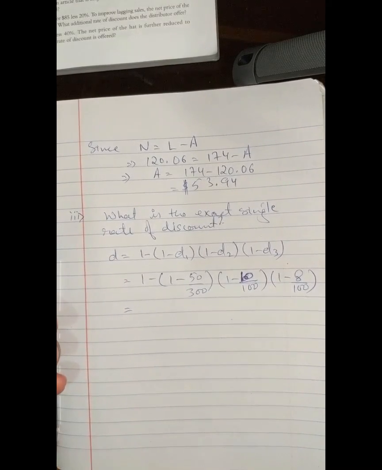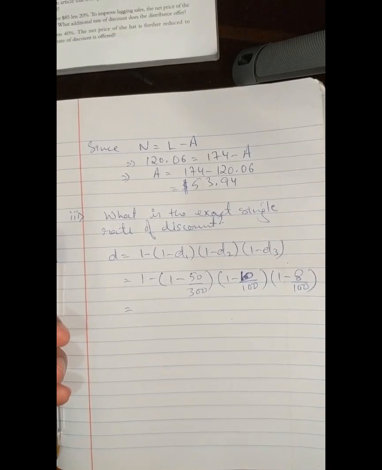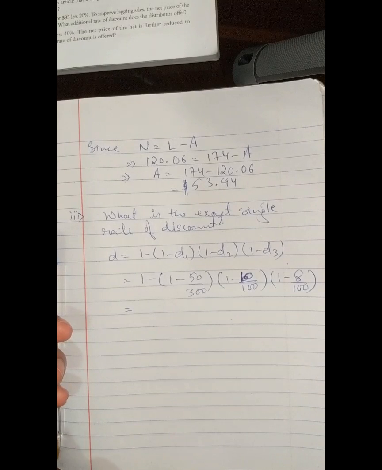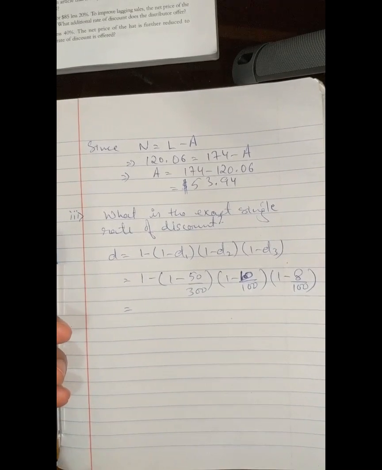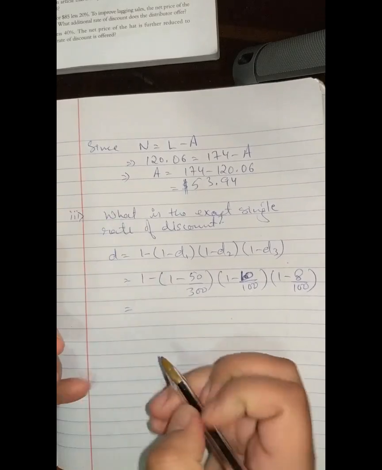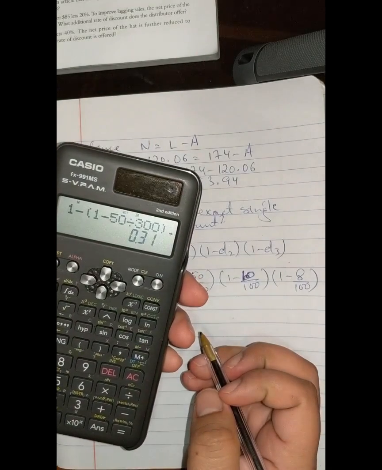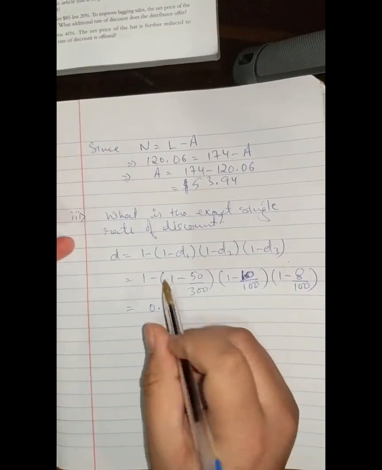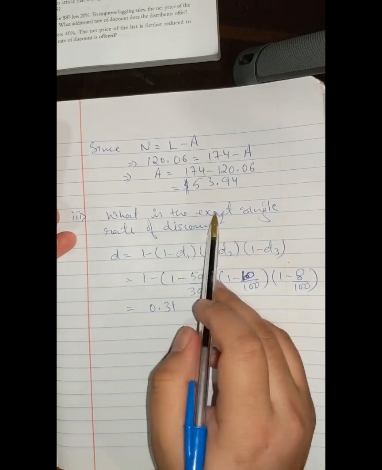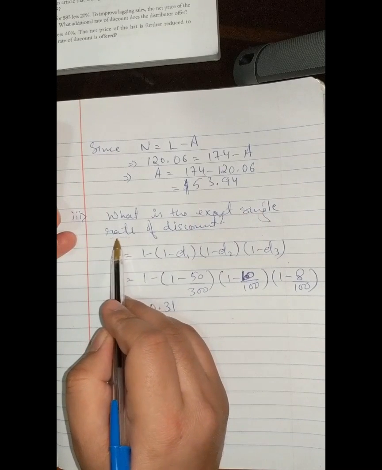1 minus. I can plug in the whole thing at once in my calculator. If you want to do it step by step, go ahead. But this is very simple. So I got 0.31, but it says the exact single rate of discount.